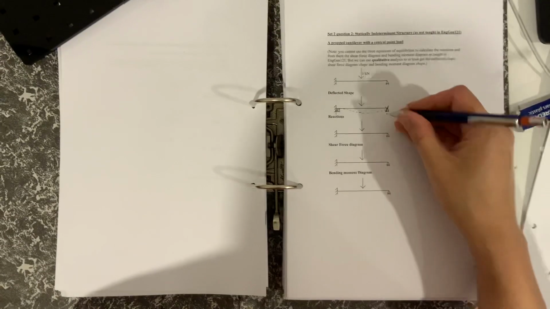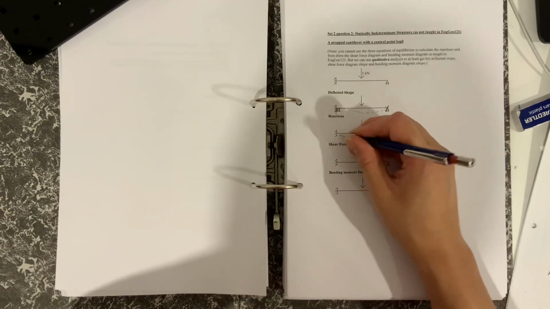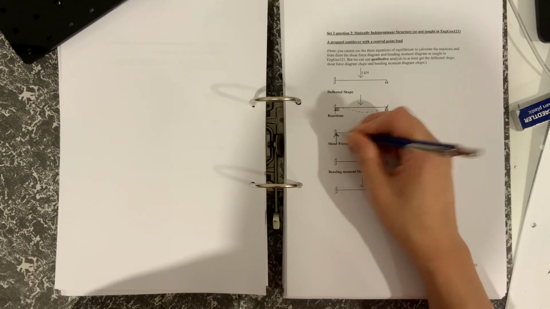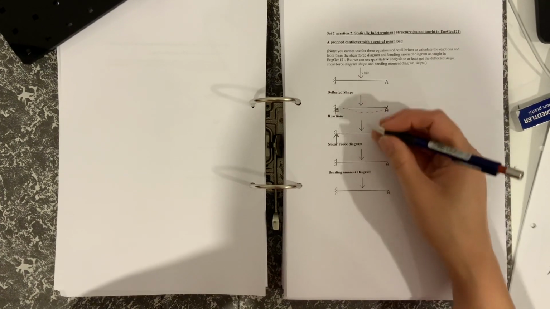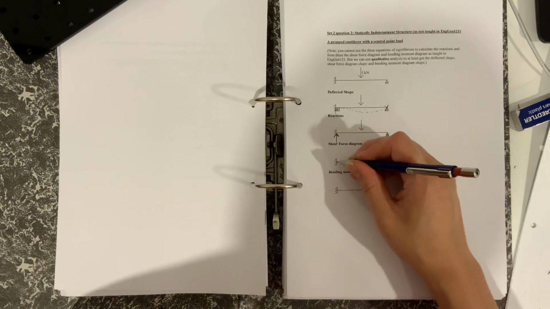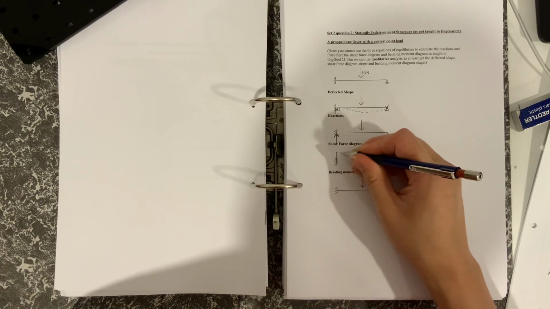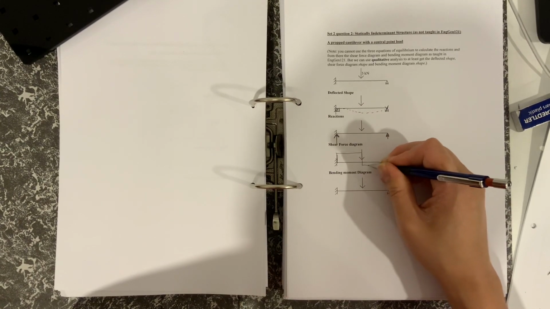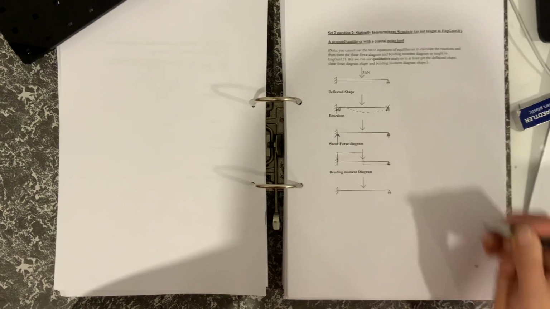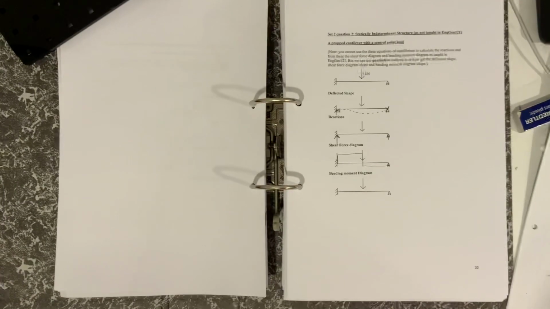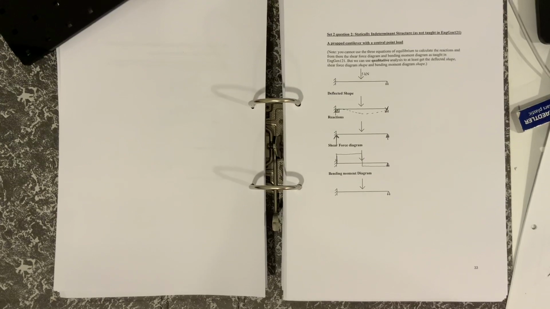Shear force diagram. So this one here is going to have a bigger reaction than that one there. So that's for the reactions. So the shear force diagram would look something like that, going back up there. And then the bending moment diagram would look something like here.